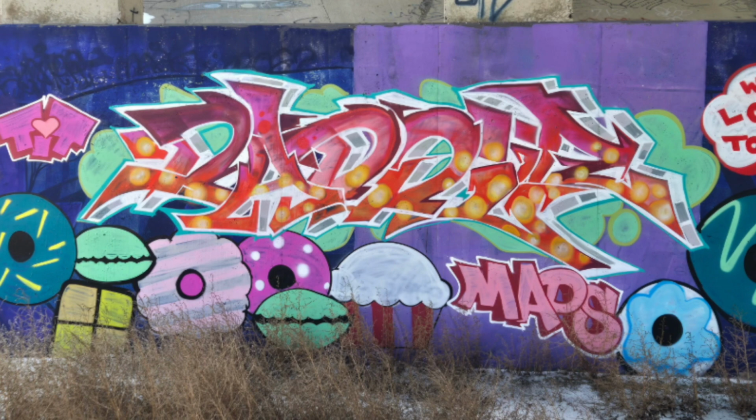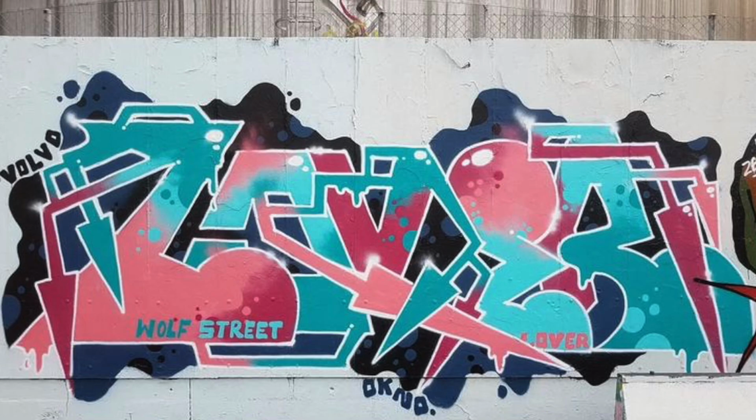Now, a little disclaimer: some of your ability to read graffiti is actually going to be dependent on how the graffiti artist performed. So your ability to read graffiti is really going to be based on how much you understand the different parts of graffiti and its anatomy.